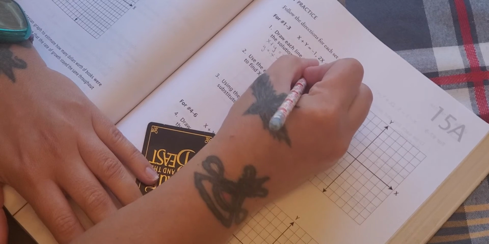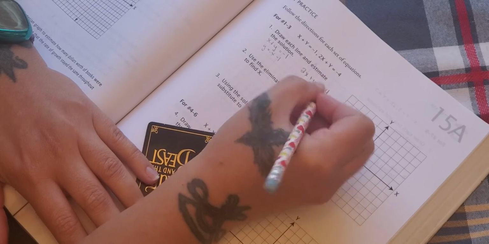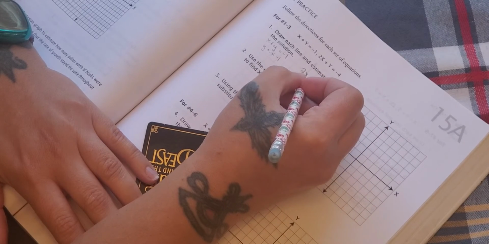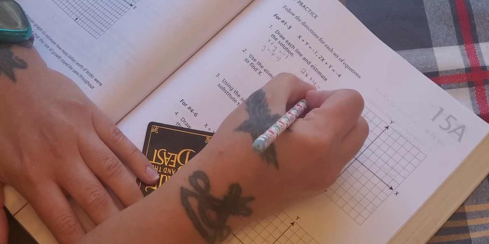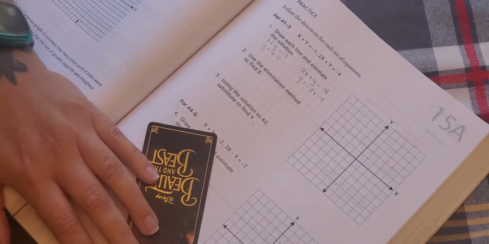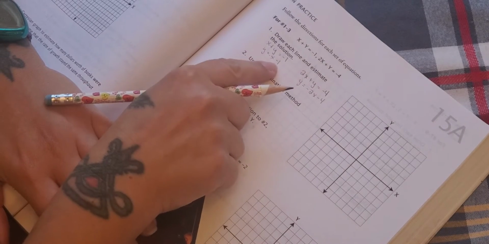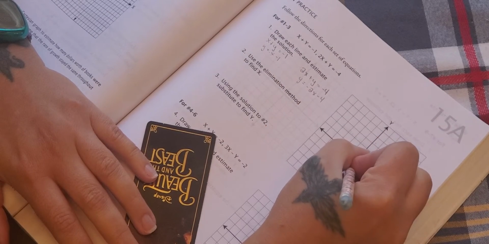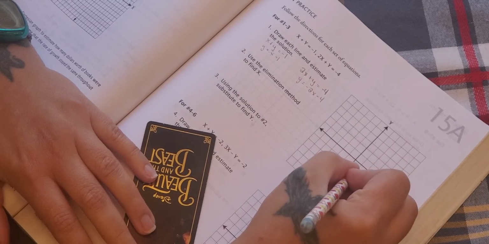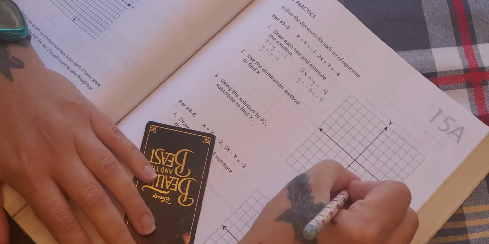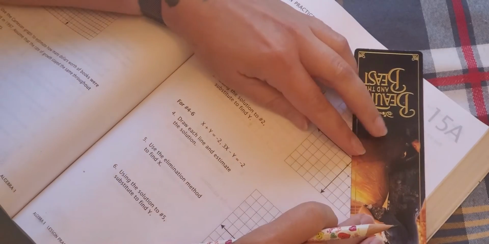Then we have 2x plus y equals -4. Move our x over to isolate our y. That gives us y equals -2x minus 4. Now we can graph our problems here. We start with this one, our y-intercept, -1. And then our slope is -1, so we're going to go down 1 over 1, down 1 over 1. Our rise is -1, our run is 1.